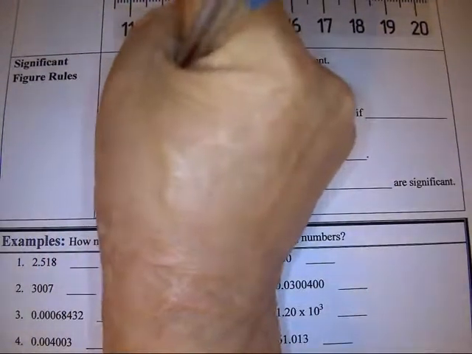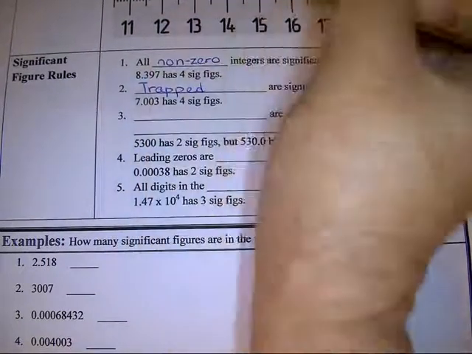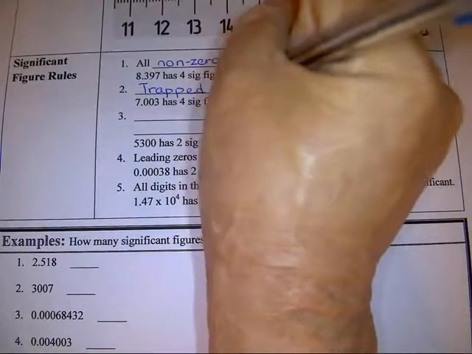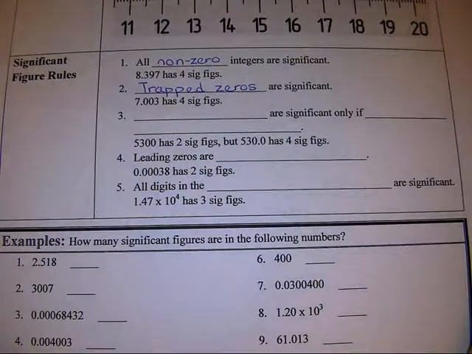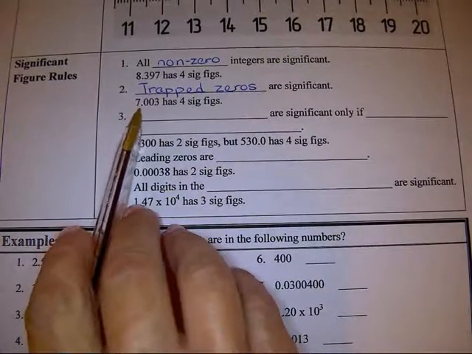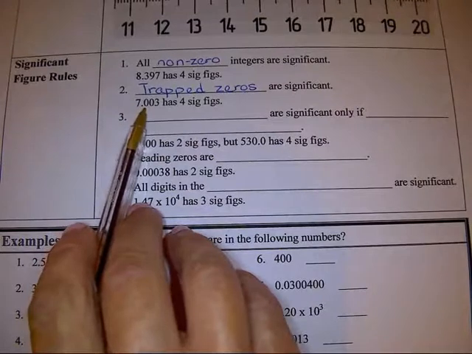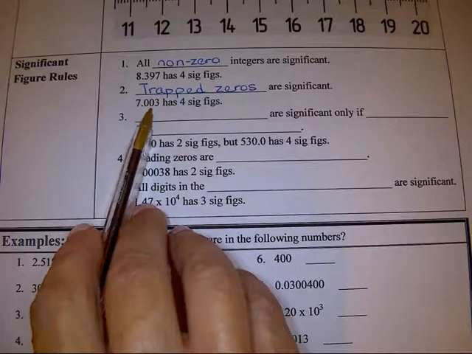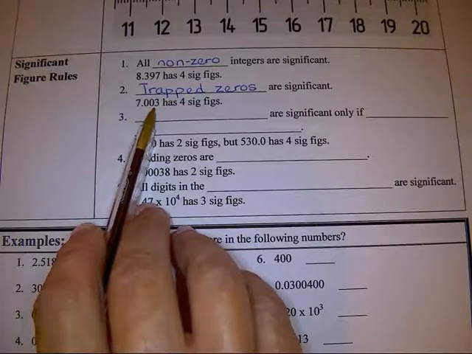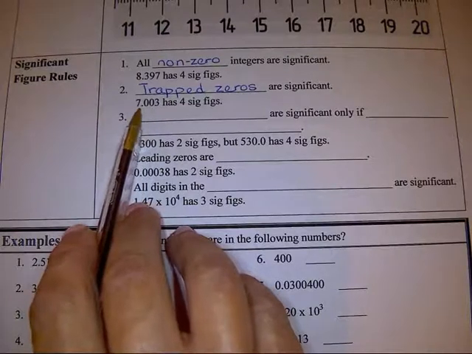Trapped zeros are always significant. Trapped zeros are the zeros that are in between two numbers. For example, 7.003, there are 2 zeros trapped between 7 and 3. All of them will count, so there are 4 sig figs in this number.